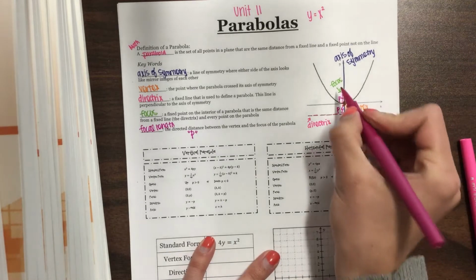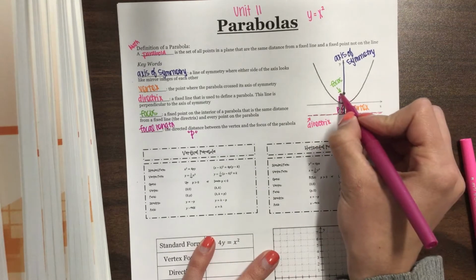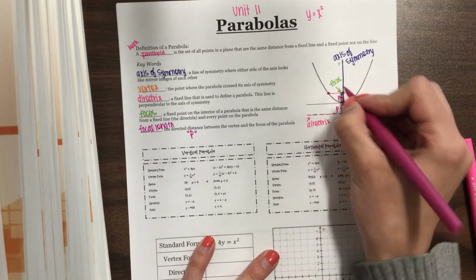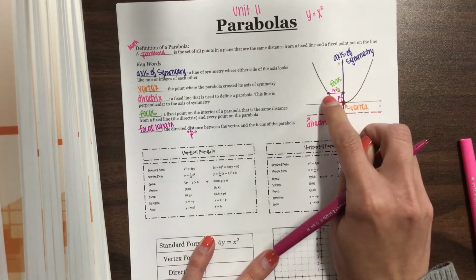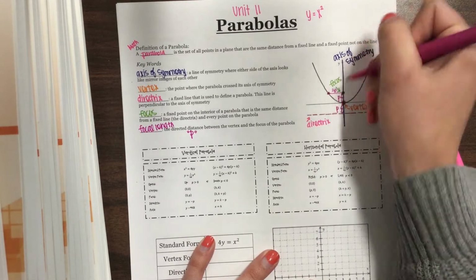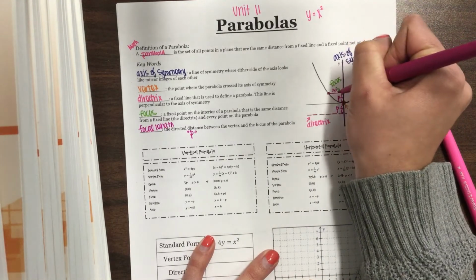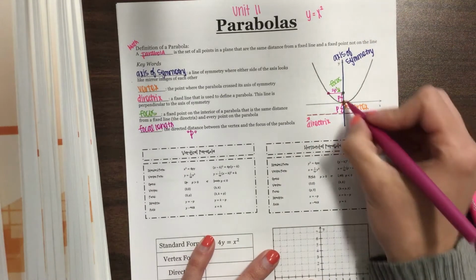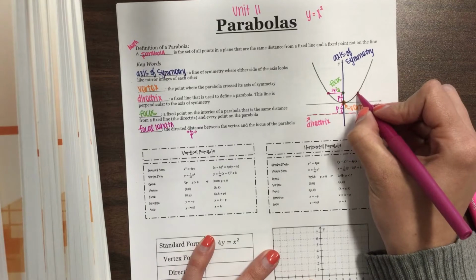Okay? And then if I go straight out right here, so straight out to this point right there, I can draw a line right there. This point is 2P. So that distance right there is 2P. So whatever this P value is, to get what that point right there is, you double your P value. And it's the same if I go out this way.